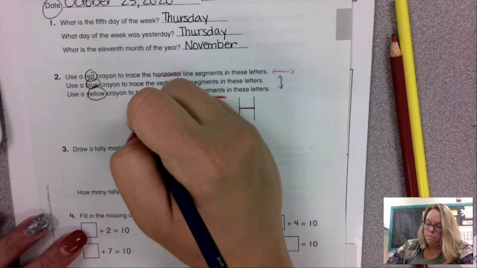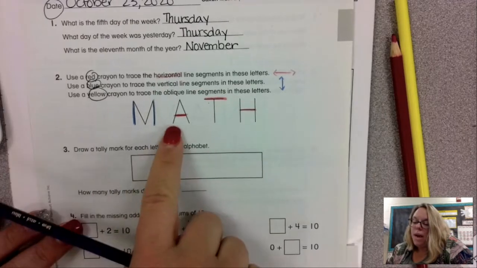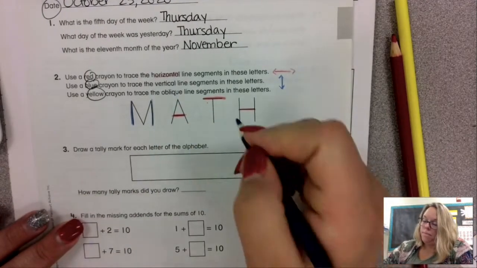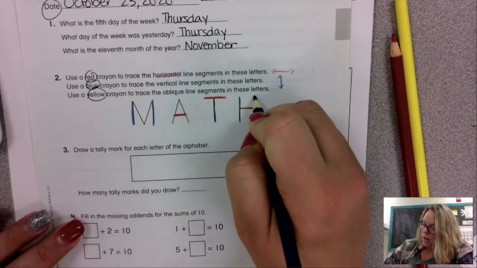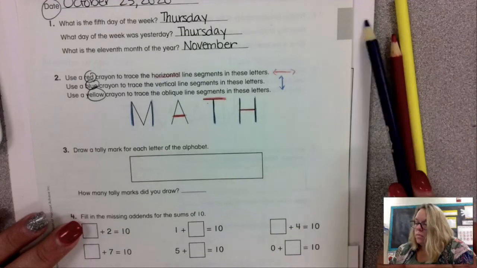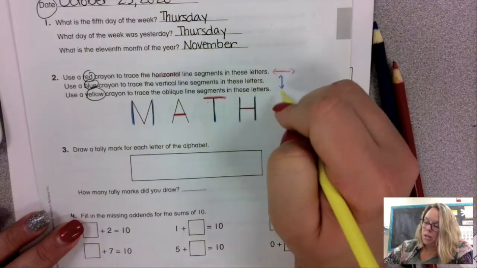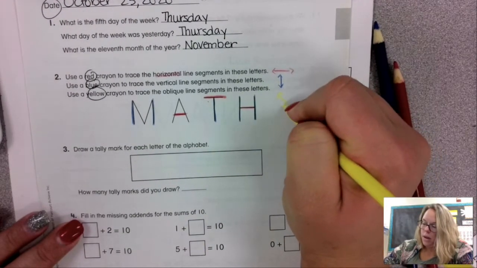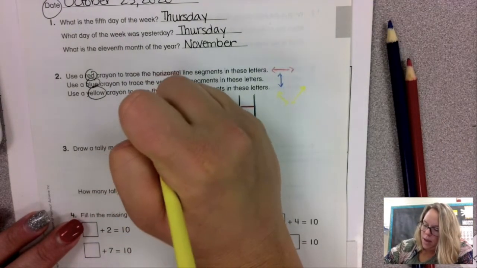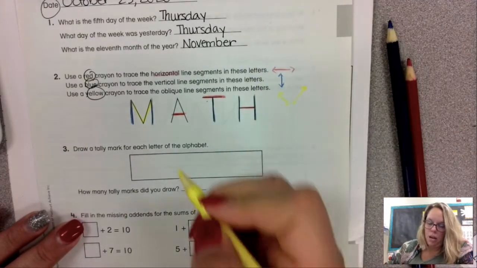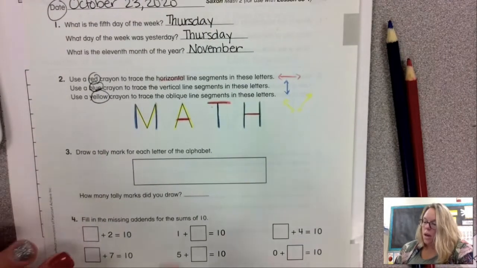So M has 2. A does not have any. Those are going to be oblique. T has 1, goes straight down, and H, both sides of the H. And then the yellow to trace the oblique. Remember, oblique is going to go at an angle, either this way or this way. So the middle parts of the M, those are oblique. A and T and H don't need any.